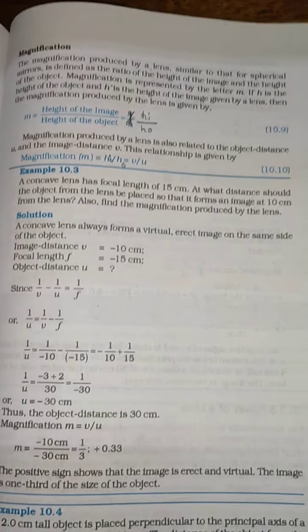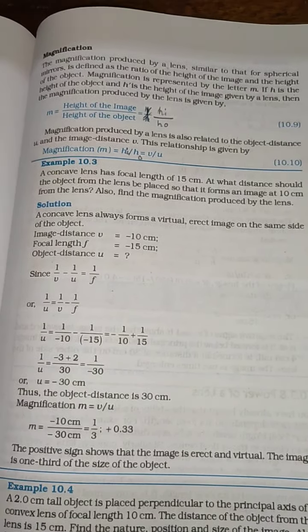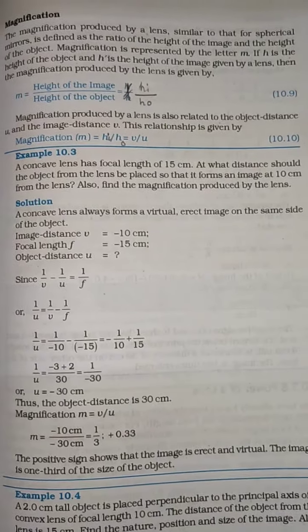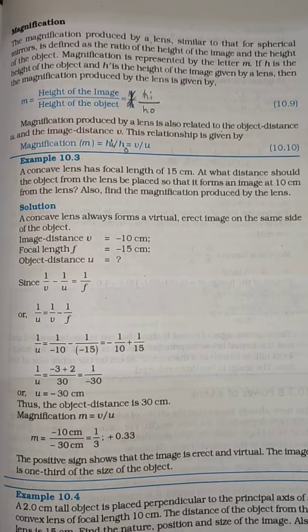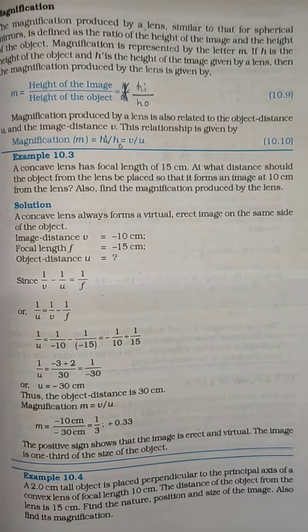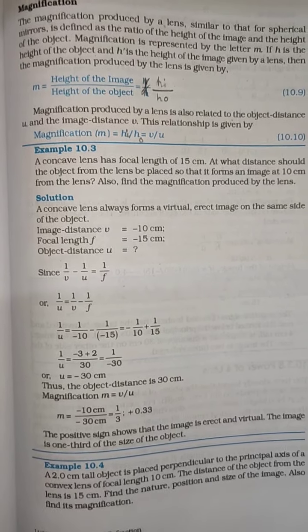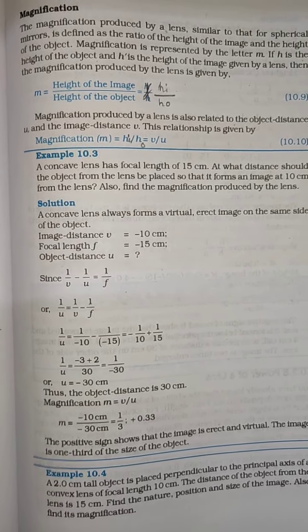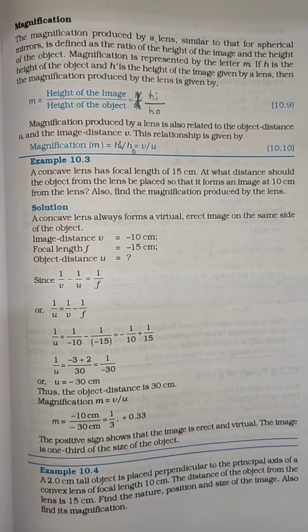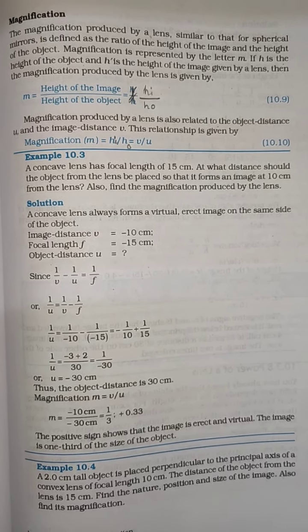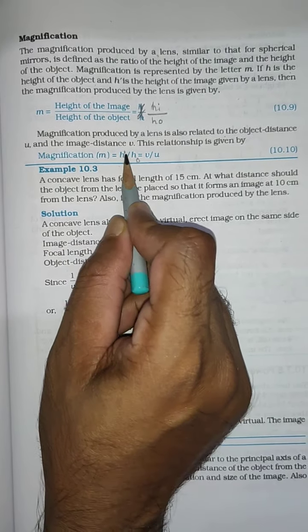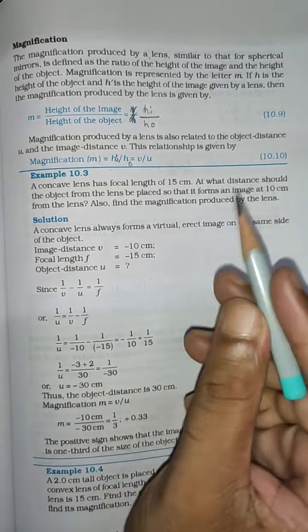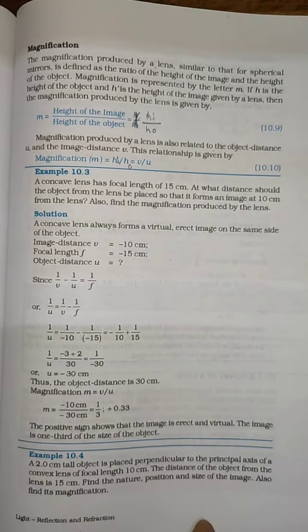So magnification is just to know whether the image will be bigger, smaller or the same size. To know that we need to calculate magnification, and magnification can be defined as the height of the image to the height of the object. So M is equal to HI by HO, first formula, and with the help of object distance U and image distance V also we can calculate magnification. This time magnification will be V by U. For mirror it was minus V by U, here it is plus V by U. So magnification formula: HI by HO equals V by U. These numericals I'll teach you after some time through video only. Please learn the formula very well in these 2 pages.